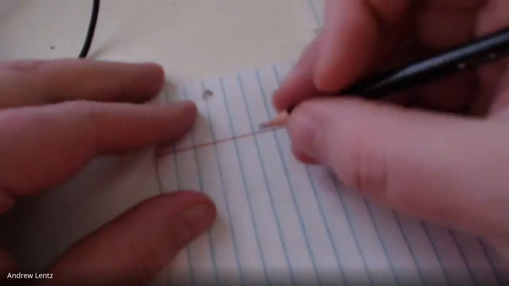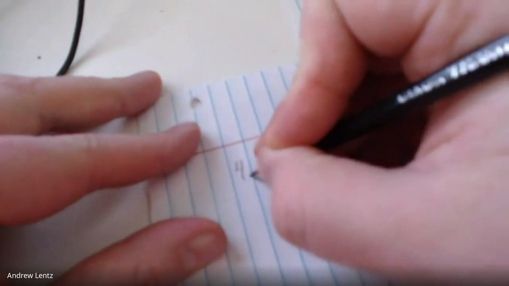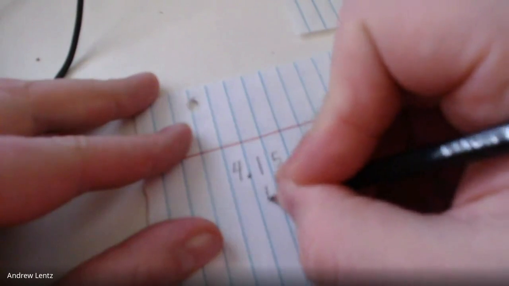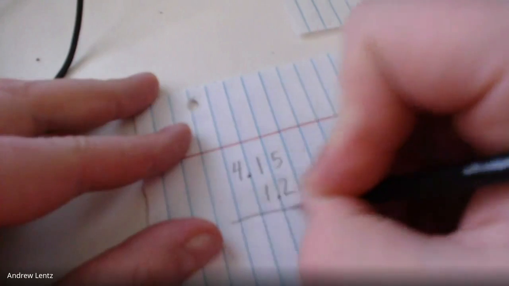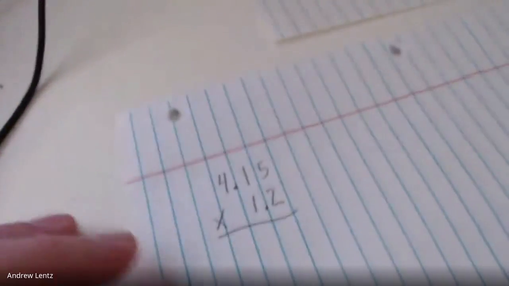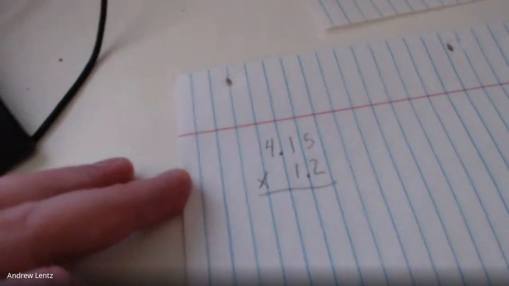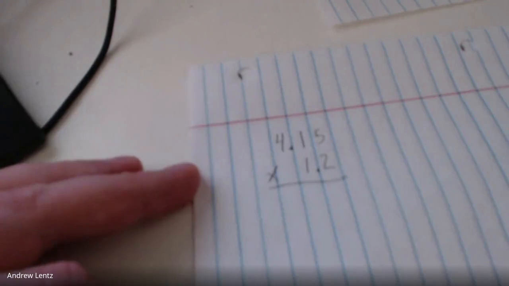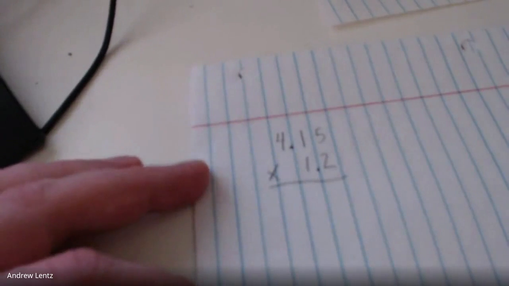In multiplication, if we're doing a problem, we pretend like those decimals aren't there, right? So we pretend that the decimals aren't there, and you just multiply like normal.